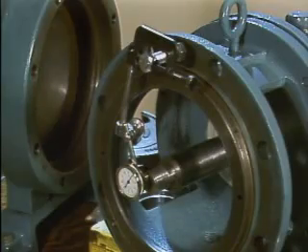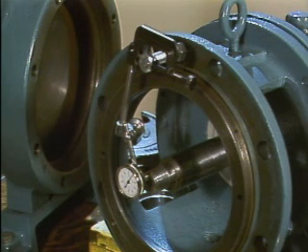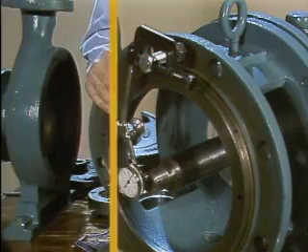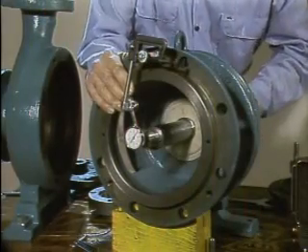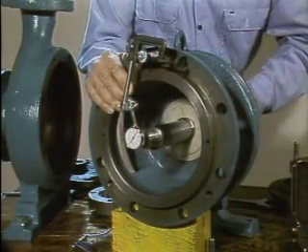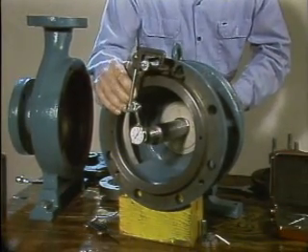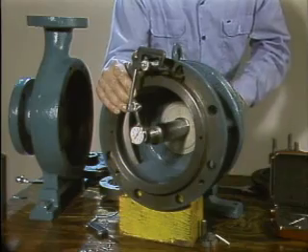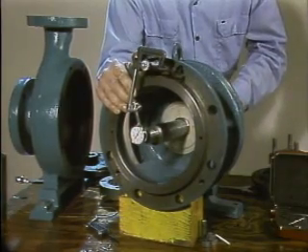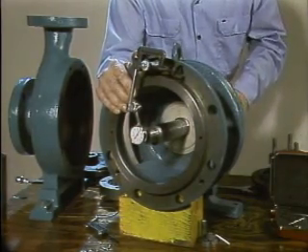One way to check thrust bearing wear is to mount a dial indicator so that the indicator stem is touching the end of the shaft. Then, after the dial indicator is set to 0, the shaft is moved back and forth, and dial indicator readings are taken to measure the total axial movement. Excessive axial shaft movement could indicate worn thrust bearings.